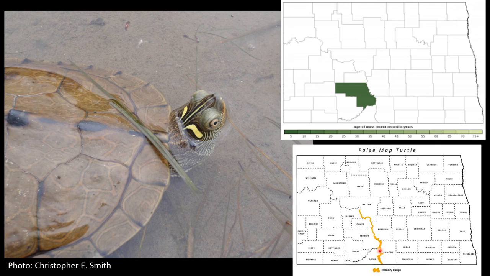Again, really restricted range here in North Dakota, really just found in the Missouri River and a few of the adjacent tributaries. Again, we haven't done a ton of work on this species, so any of your observations would help.